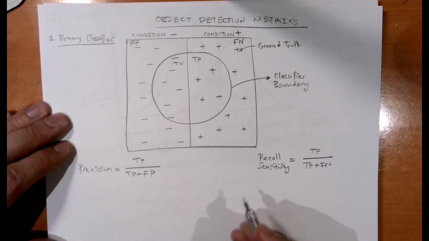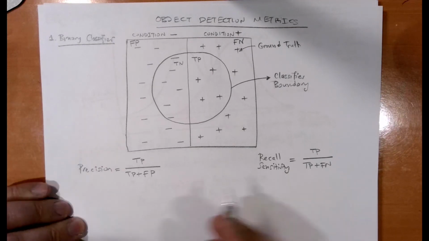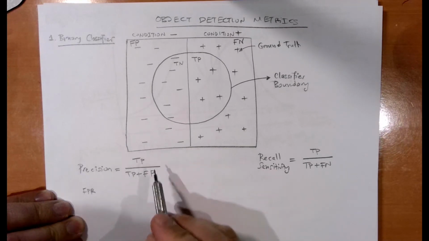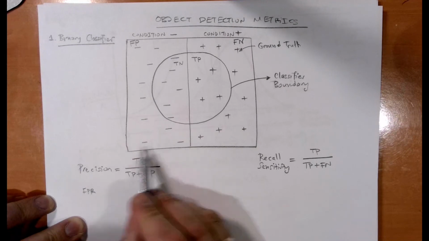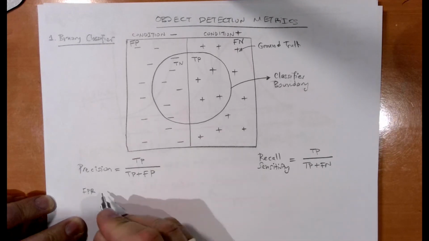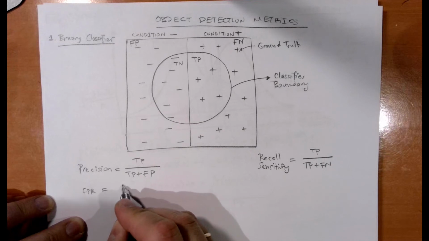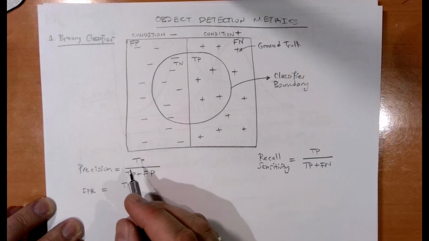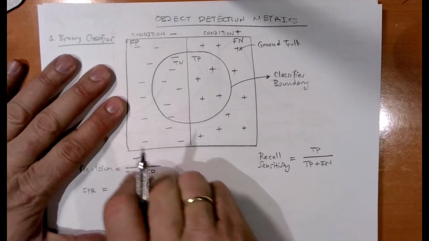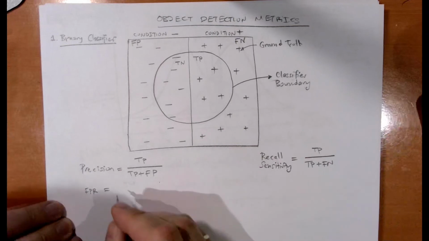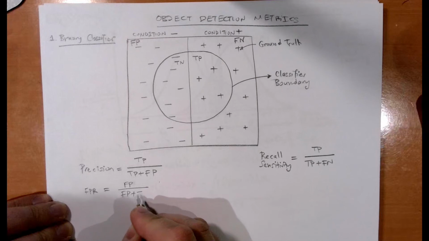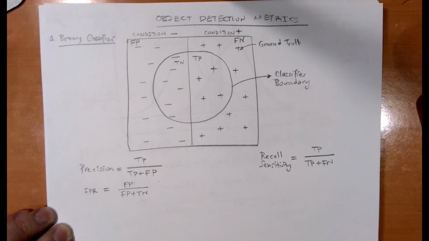And there is another ratio of interest that we will call the false positive rate. This false positive rate is the equivalent on the left side of what recall was on the right side. The false positive rate is the false positives divided by the false positives plus true negatives.